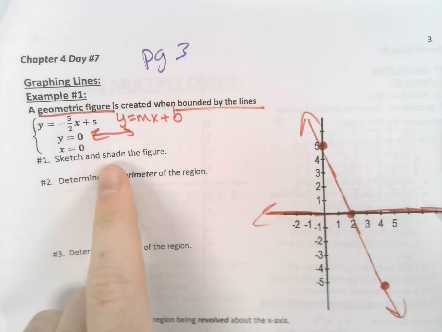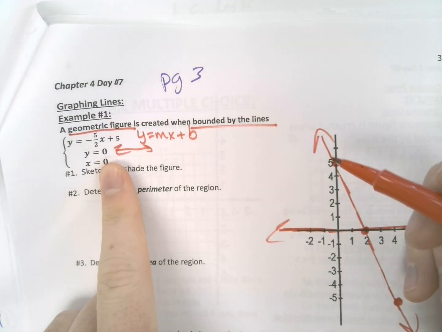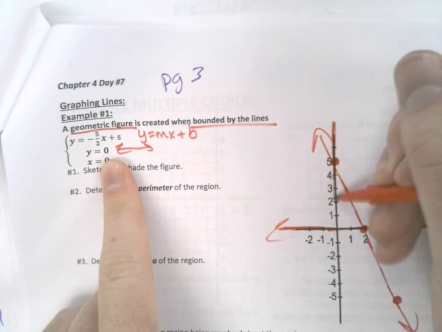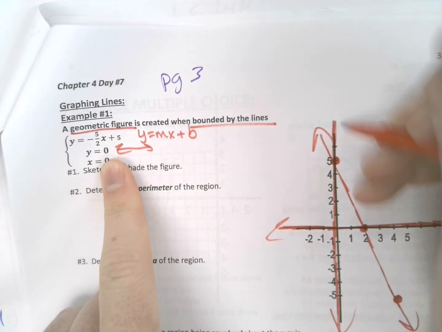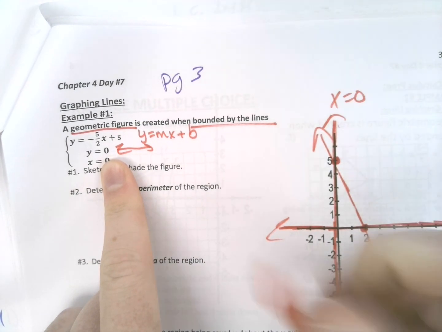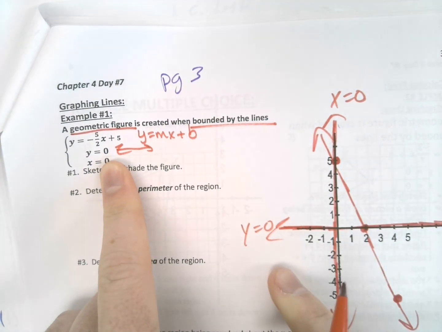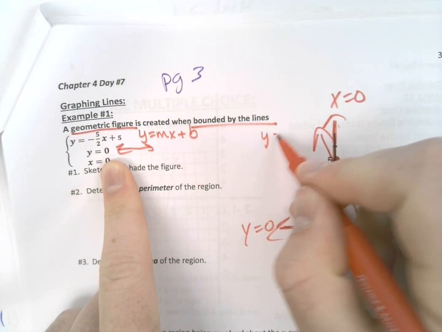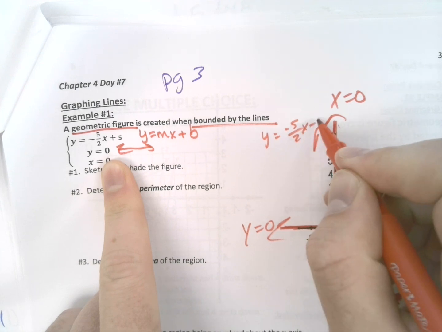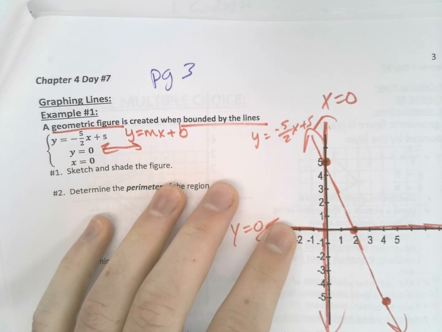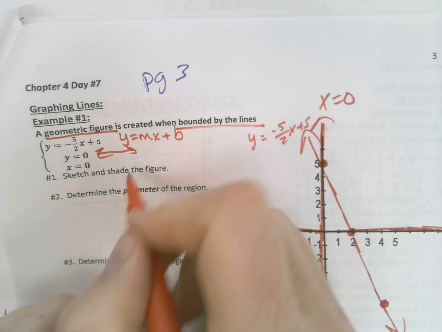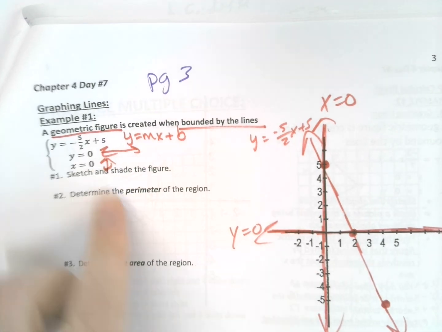That's okay. Yeah, so say that again, Angel. Yeah, for all intents and purposes, it is the y-axis. So here is x equals 0, here is y equals 0, and here is y equals negative 5 over 2x plus 5. So all we've really done, guys, is just graphed these three lines. A vertical line, a horizontal line, and a diagonal line.